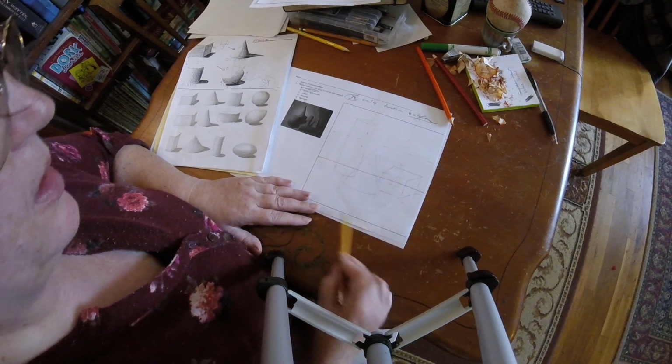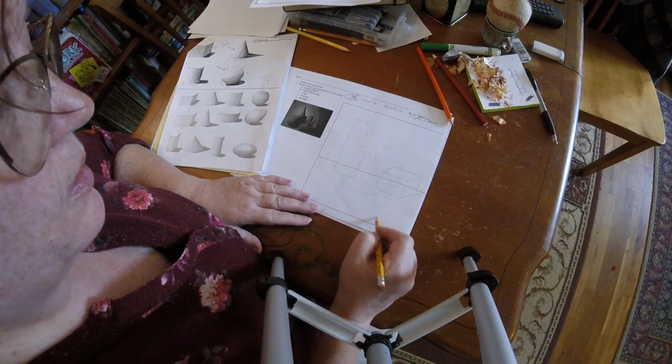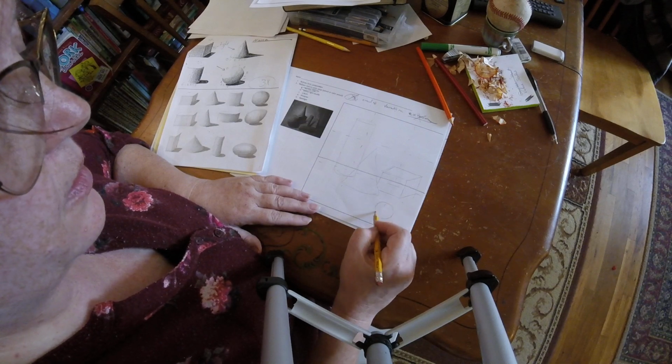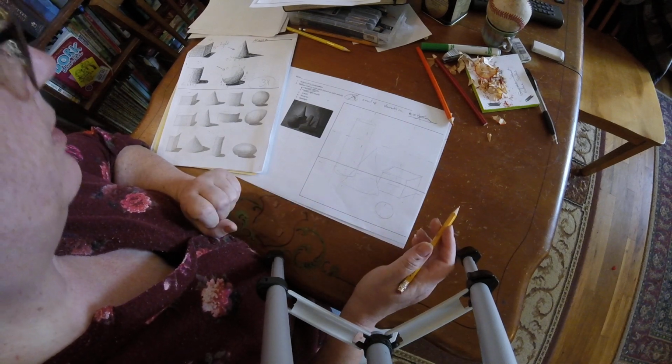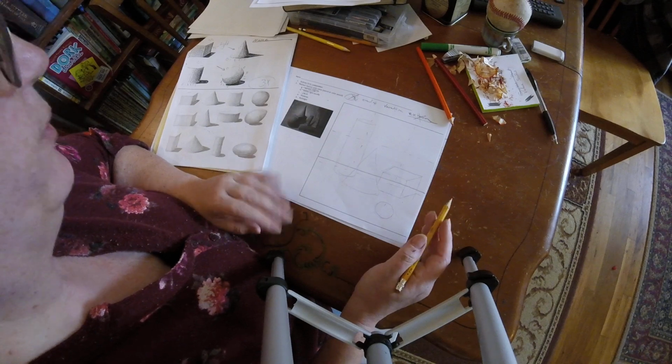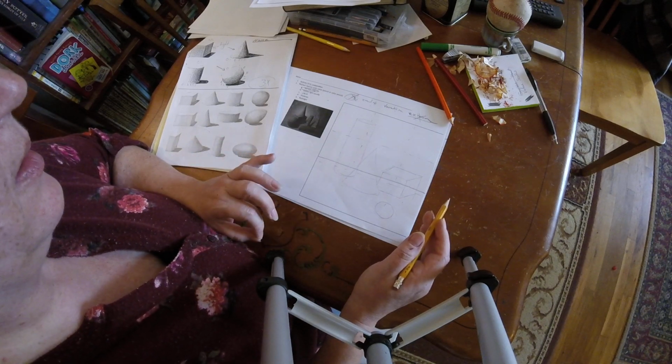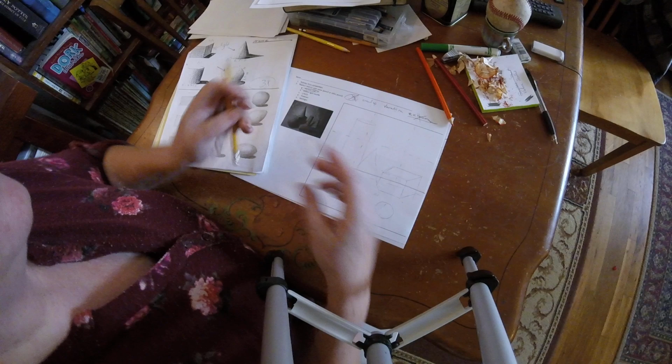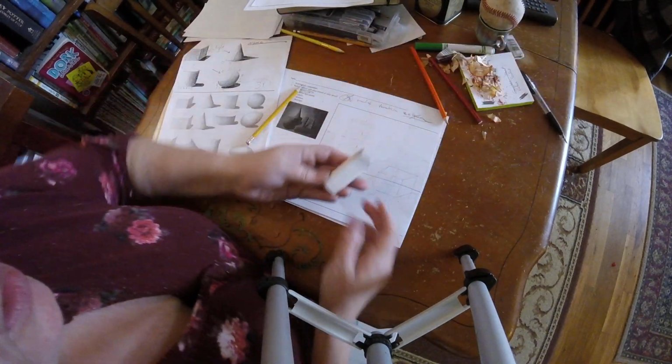I came up, but I didn't come down far enough. So let's go ahead and put a circle here. 1, 2, 3, 4 is good. If you want to add more than that, by all means, but 4 is the least amount. Stretch.